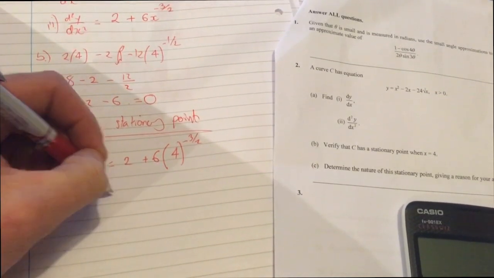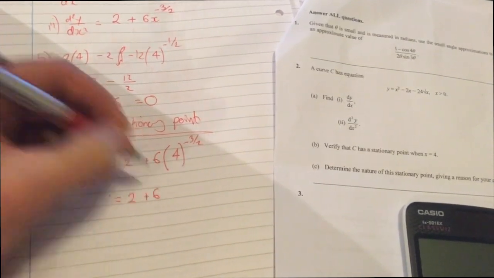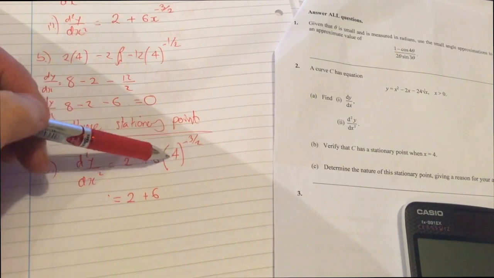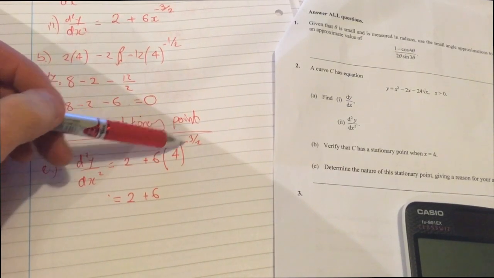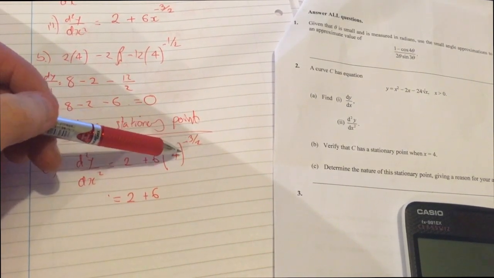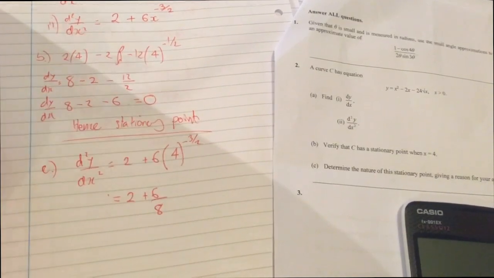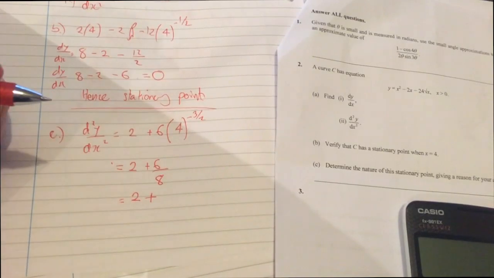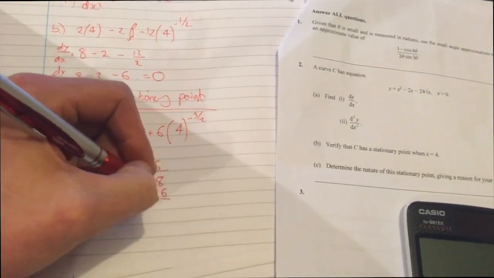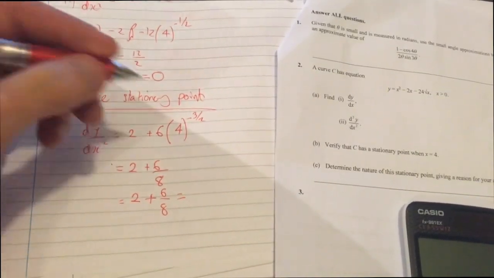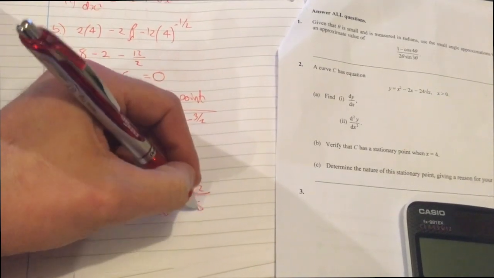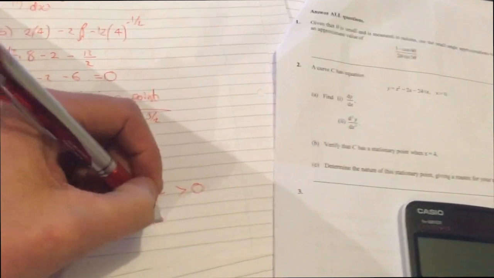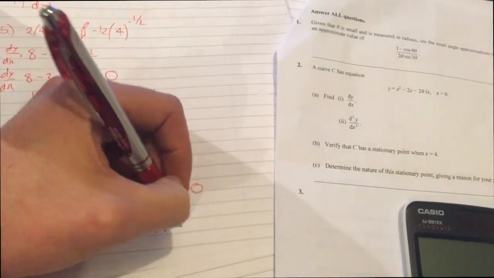So that becomes 2 plus 6 times, again, 4 to the half is 2, so square root 4 to get 2. Then we cube the 2 to get 8, then reciprocal, so 1 over 8. So we end up with 6 over 8 there. That is 2 plus 6 over 8, which gives us 22 over 8, which is of course positive. Therefore, it is a minimum.